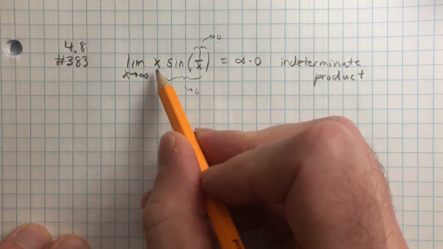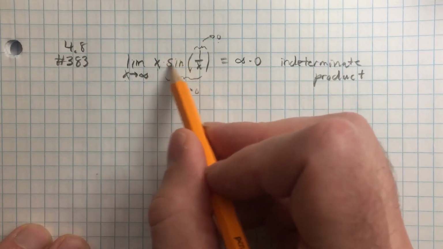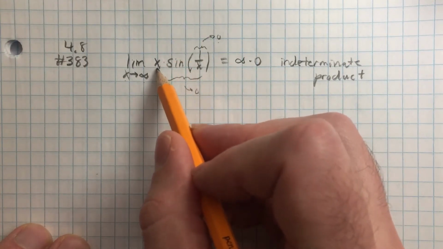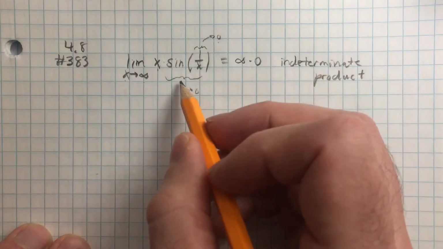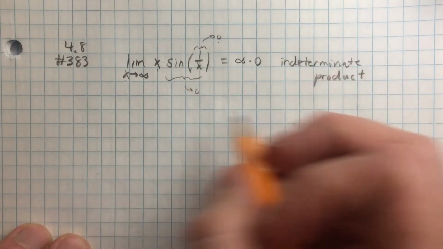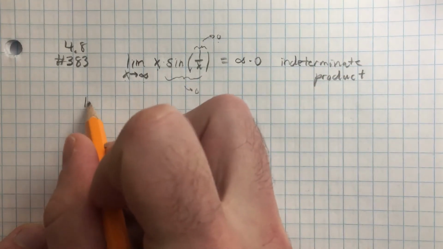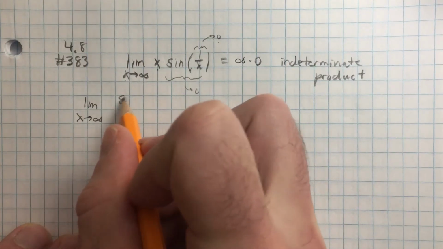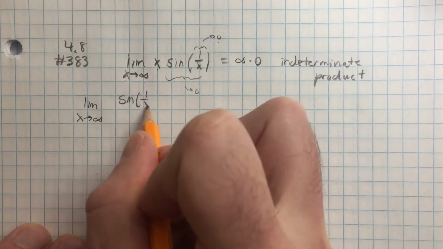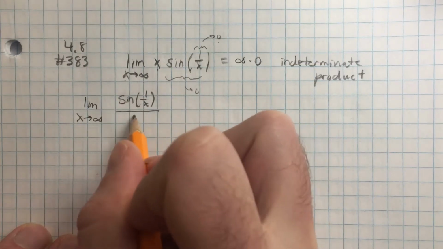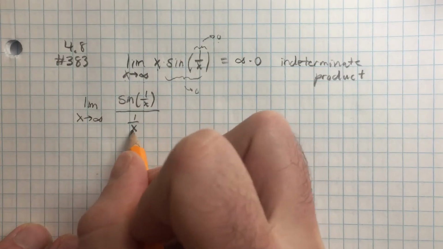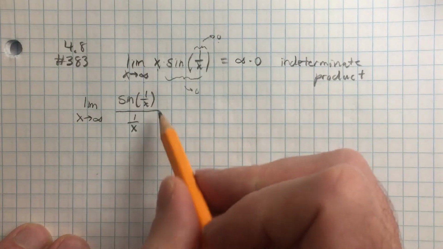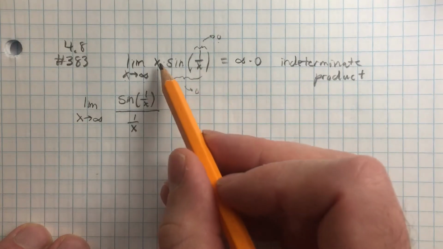The usual game to play with a product which has the power of x in it is to write the power of x in the denominator as a reciprocal. That is, I would have the limit as x approaches infinity of sine 1 on x over 1 on x. I can't just write x down here. That would be false, right? That would not be the same as the original function, just to slip x down here.